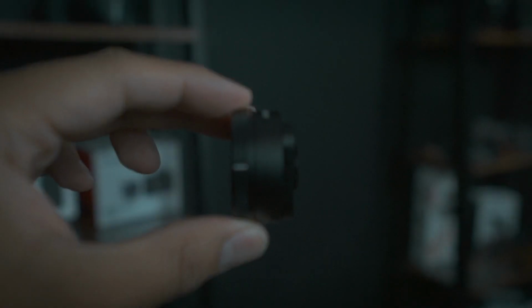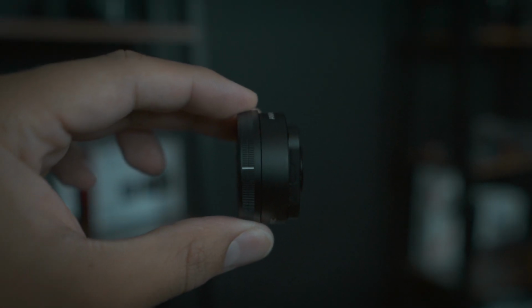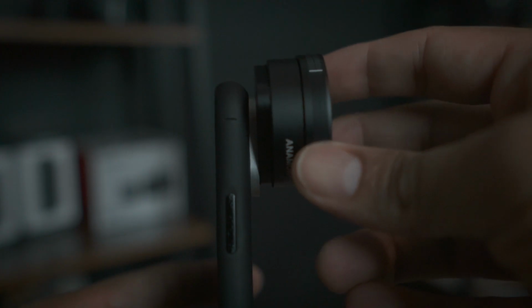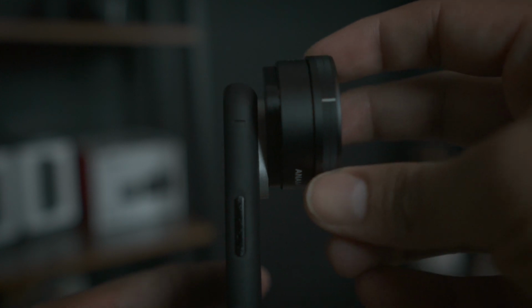Let's go through that. First, dial in the anamorphic level you see on your lens, that little white line. Then line that up with your Sandmarc case, which already has a level indicator on it. And that's it. Now you're ready to shoot.